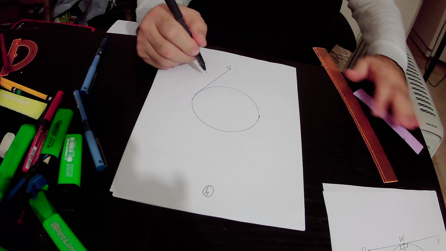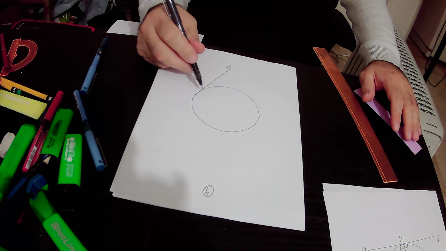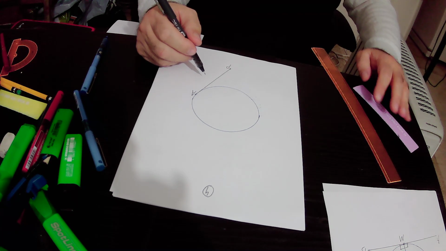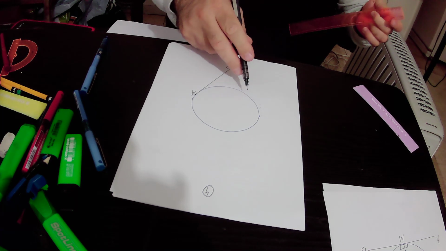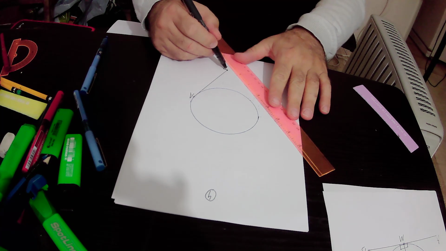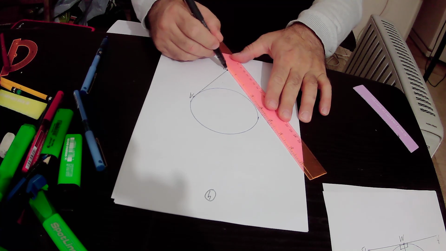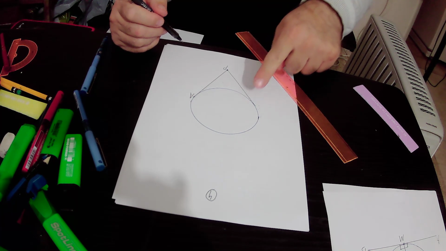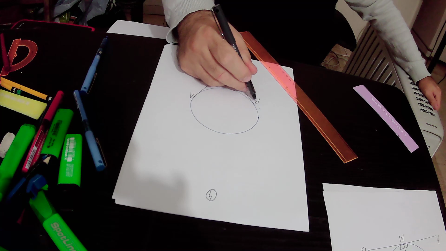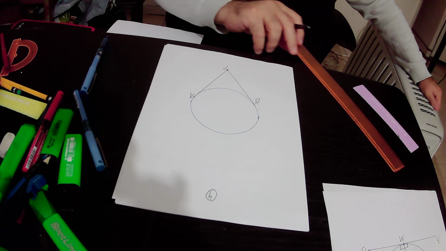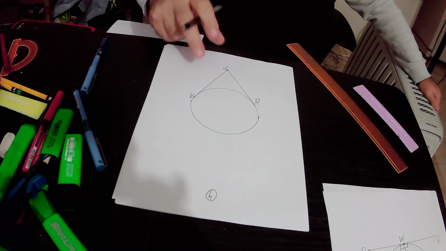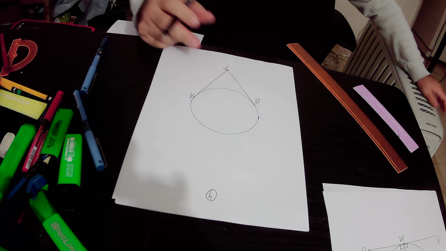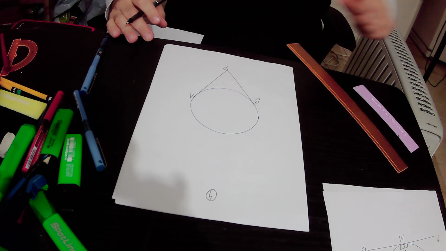We define the touching point between the tangent and the circle as point A. We also draw the second tangent to this circle, and we define the touching point between this tangent and the circle as point B. As you can see from the picture, the length of the first tangent is PA and the length of the second tangent is PB.